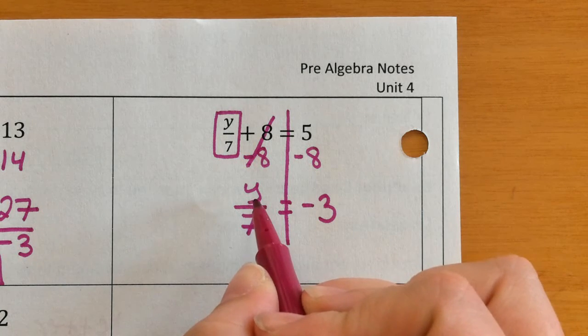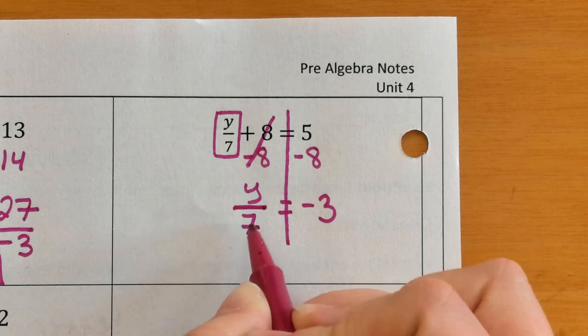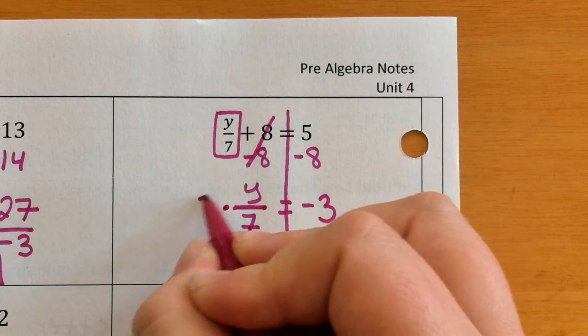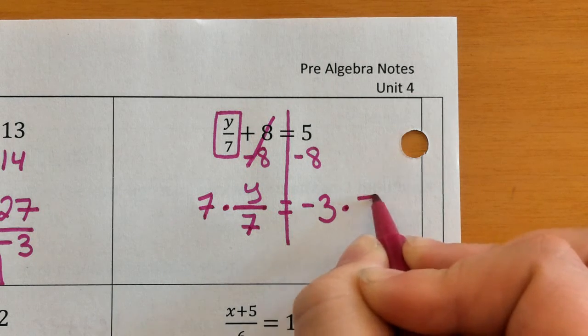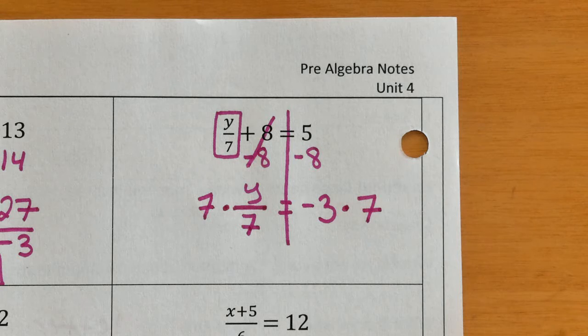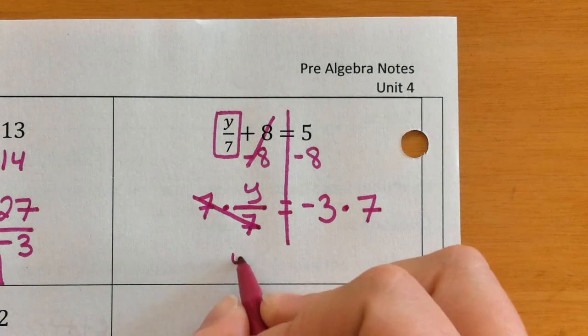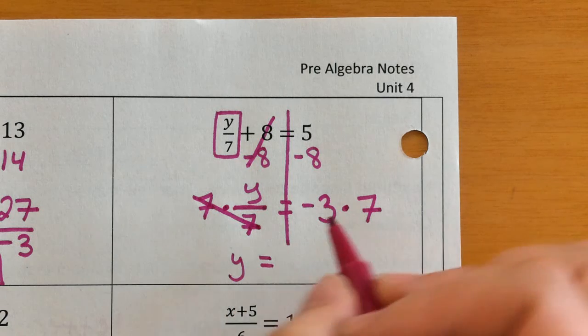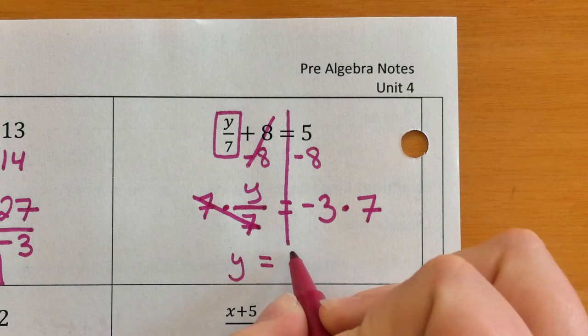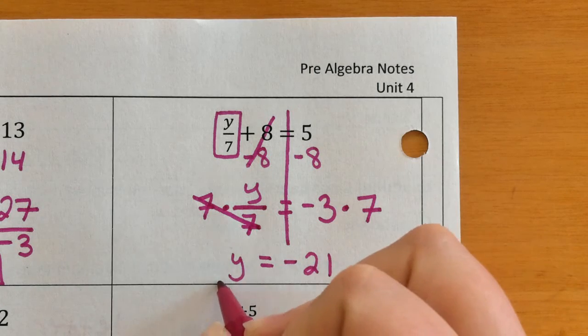And so now my second step, since this is y divided by 7, the opposite of that is going to be to multiply. So we're going to multiply these both by 7. That will eliminate this division here. We'll just be left with y equals negative 3 times 7 is negative 21.